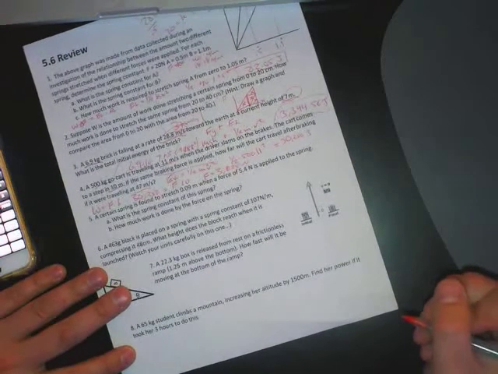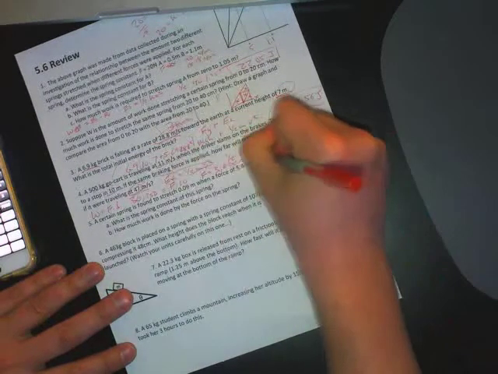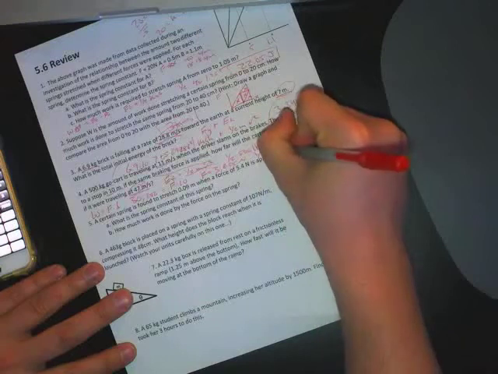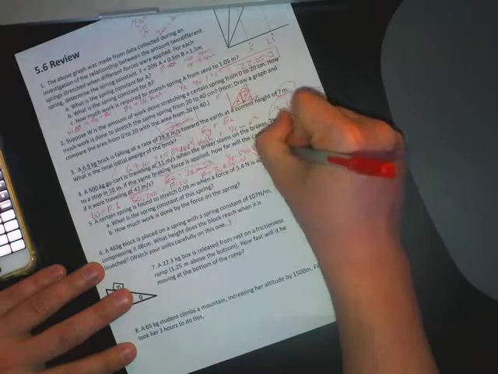So now we need to do the problem a different way. We still find the total energy of the cart when it's going 47. So again, it's 1/2 mv squared. So 1/2 times 500 times 47 squared.